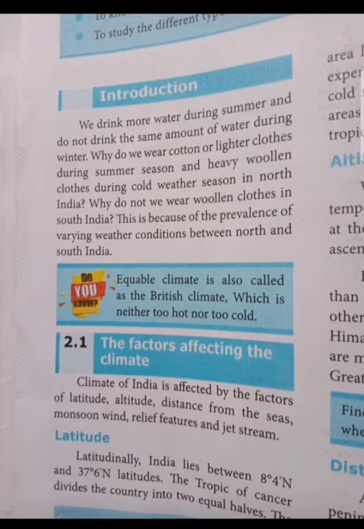The Tropic of Cancer is one of the main parallel lines. Tropic of Capricorn, Tropic of Cancer, Equator. The Tropic of Cancer divides the country into two halves. Just as the equator divides the world into two halves, the northern hemisphere and the southern hemisphere, here the Tropic of Cancer divides the country into two halves. I'm going to give one important piece of information for you.